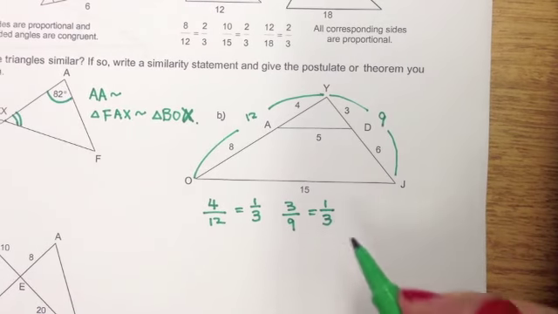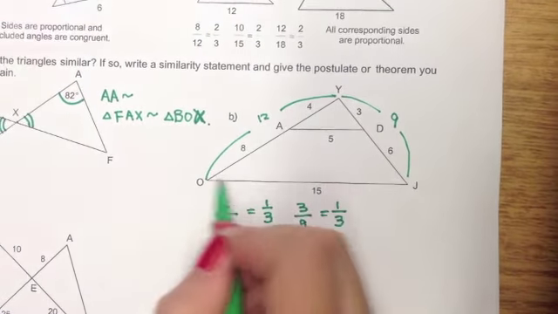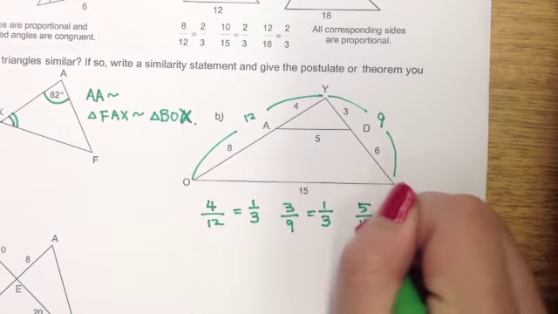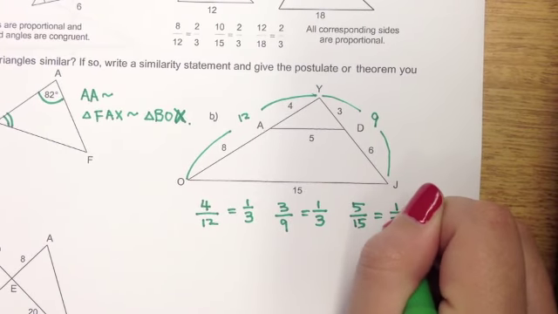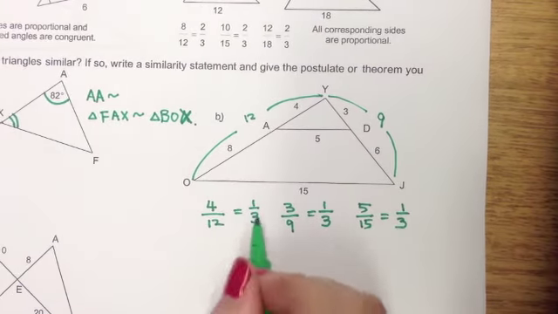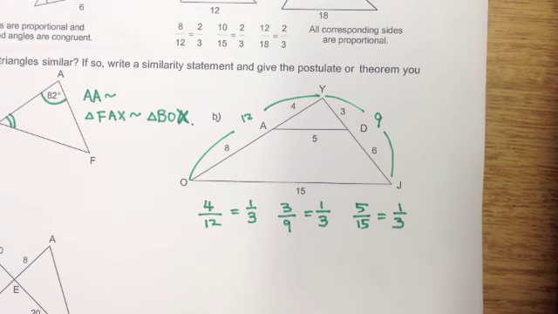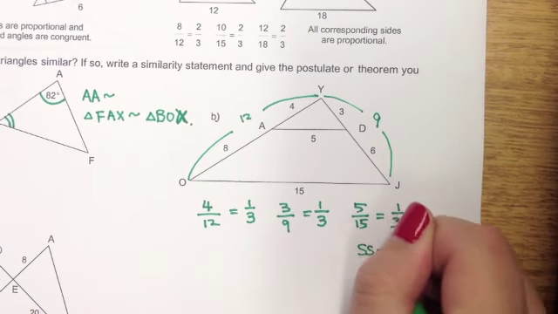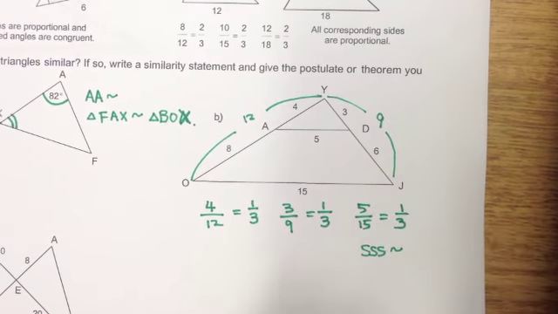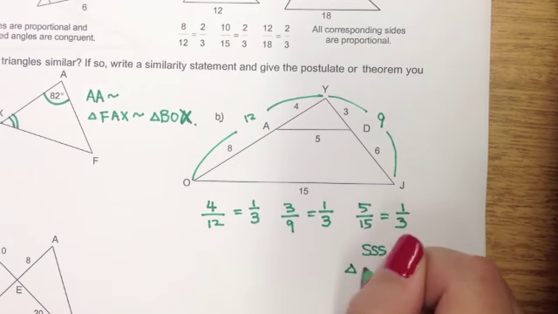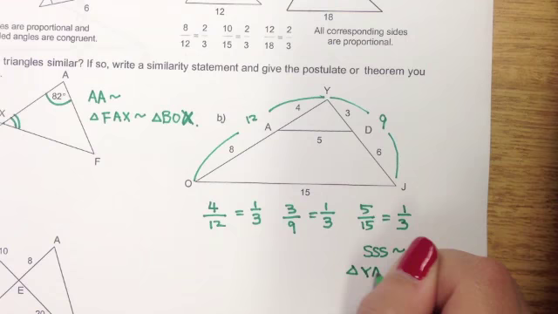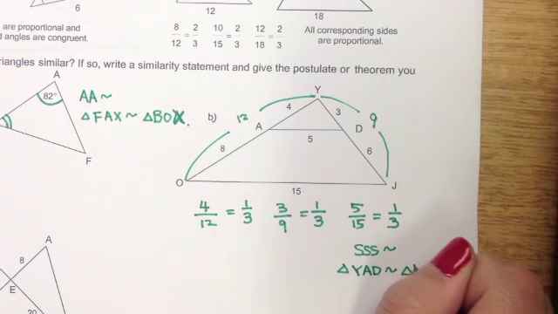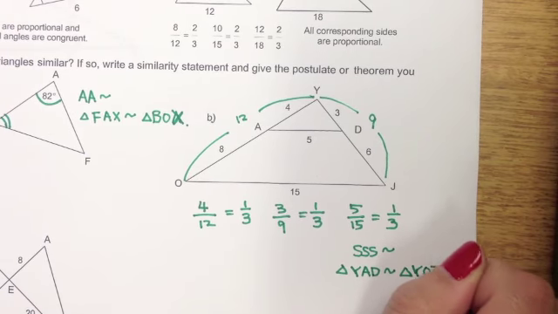Now we need to check our final side, AD compared to OJ, which would be 5 over 15, and that's also 1/3. All three corresponding sides are proportional, so we can use the side similarity theorem to conclude that triangle YAD is similar to triangle YOJ.